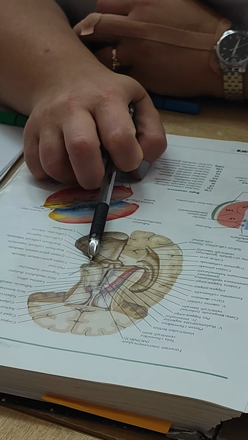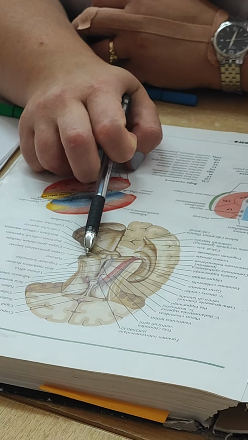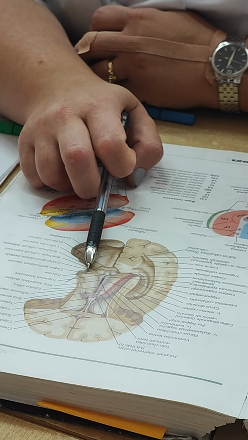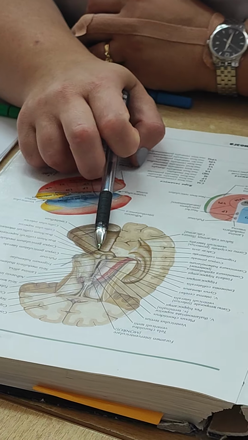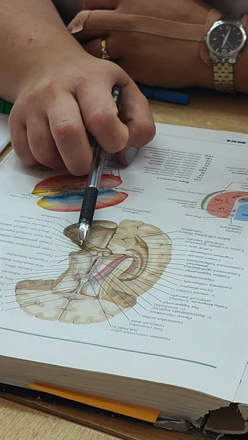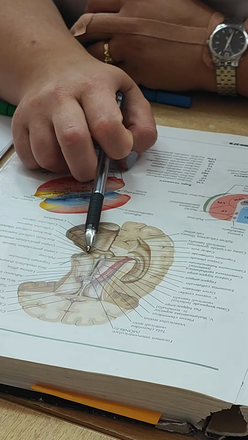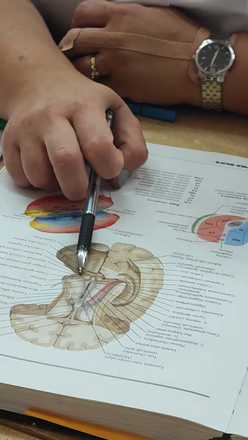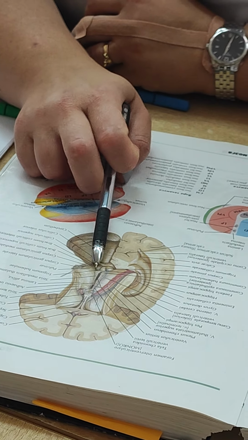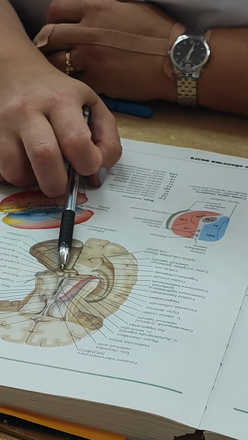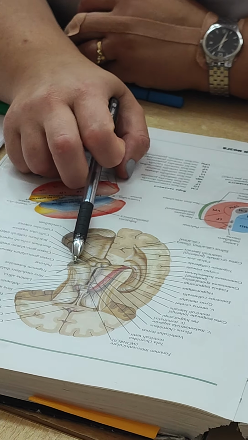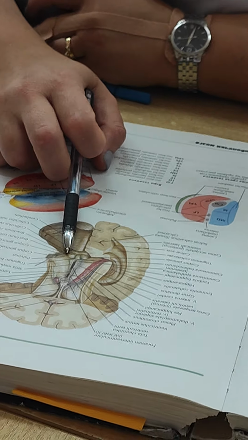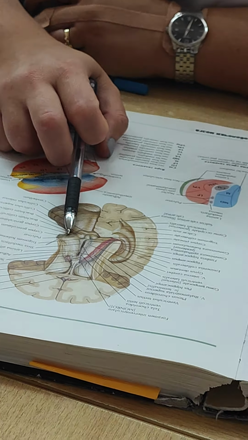Then you can see the small swellings called the geniculate bodies. Each geniculate body has a connection with the colliculi of the midbrain. The medial geniculate body connects with the inferior colliculus through the brachium, and the lateral one with the superior colliculus through the superior brachium.